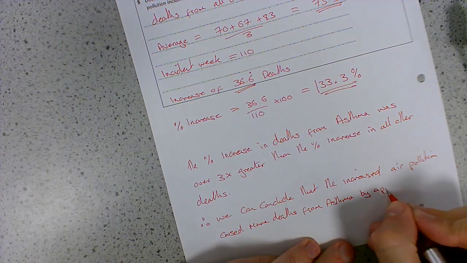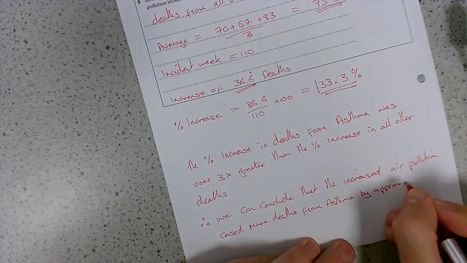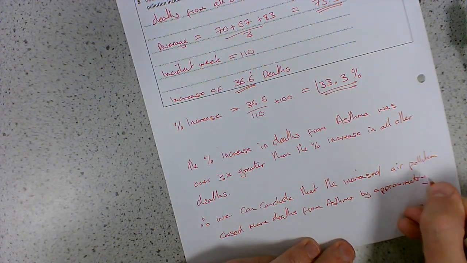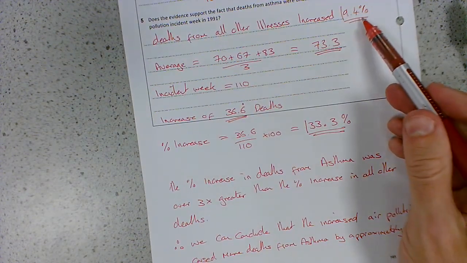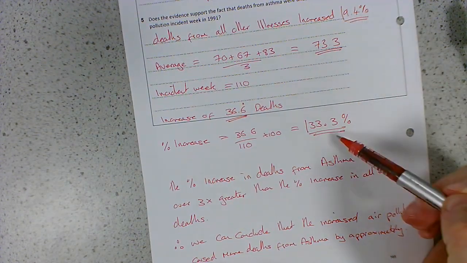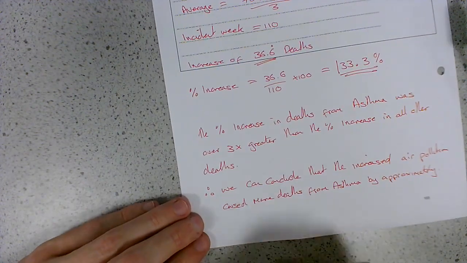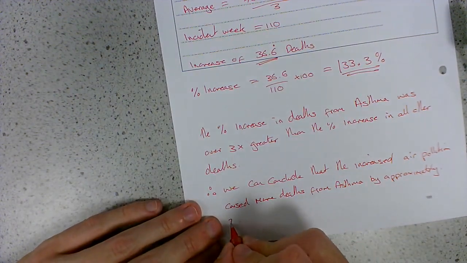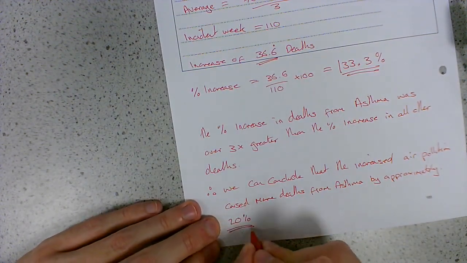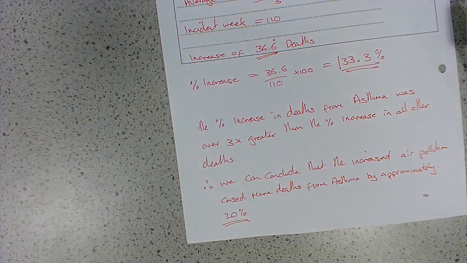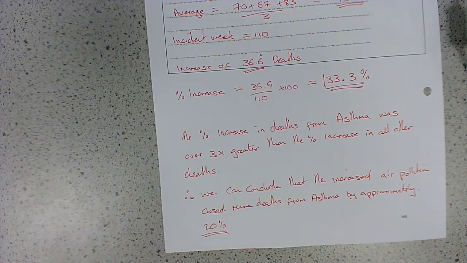by approximately, now remember, they increased by about 10% anyway, so that leaves us with about a 20% increase. So it increased by approximately 20%. The deaths from asthma in that week increased by approximately 20% due to the increased air pollution.